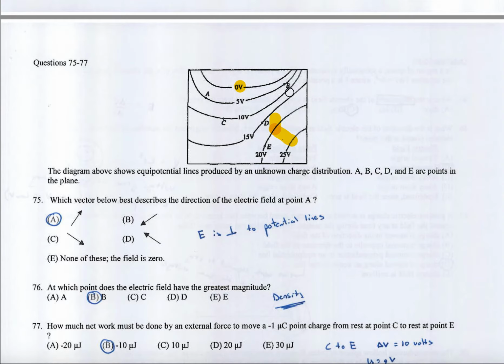At B, look how dense these field lines are, right? The voltage changes really quickly over a really small distance, which means electric field must be really big.